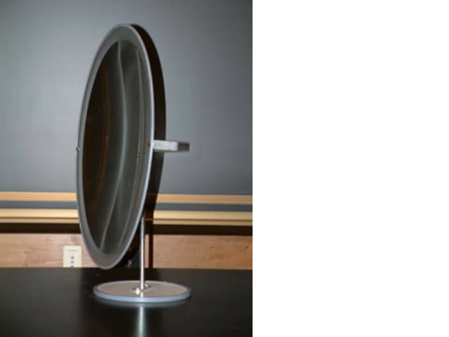Concave mirror. A good example of a concave mirror is a bathroom mirror. It magnifies when you look into it. A good example of a mirror that has a curved shape like a telescope mirror.